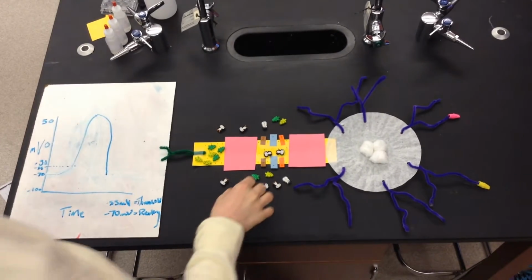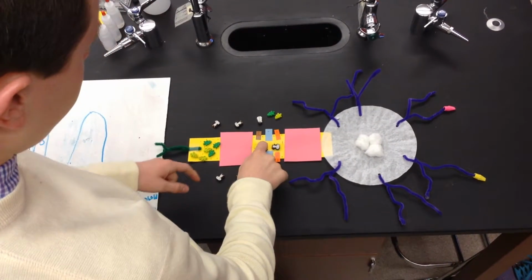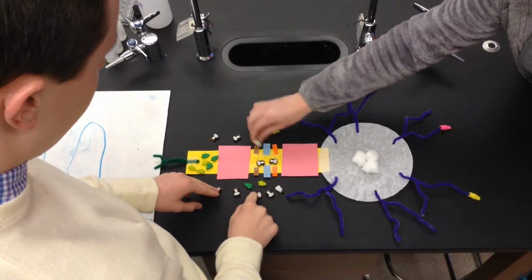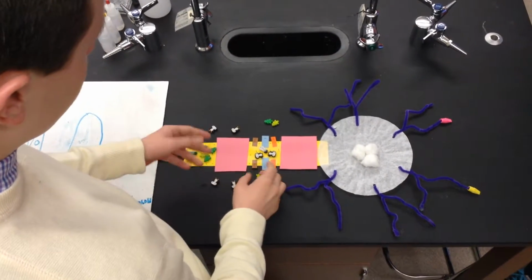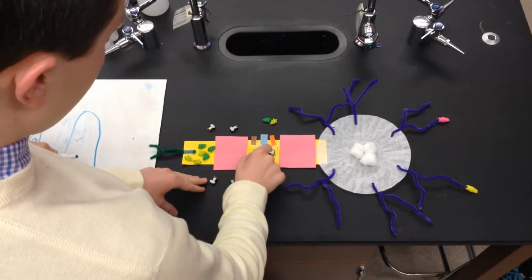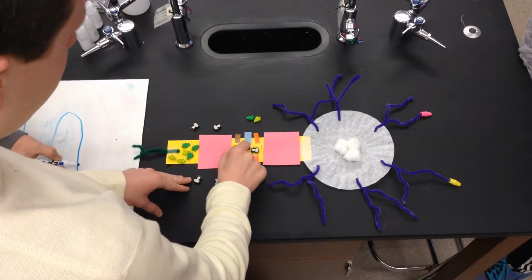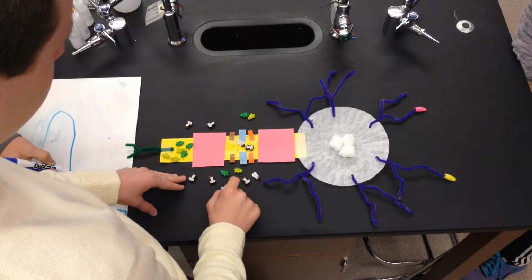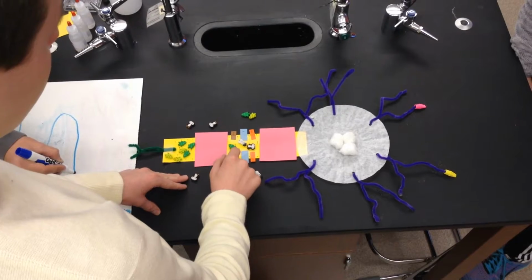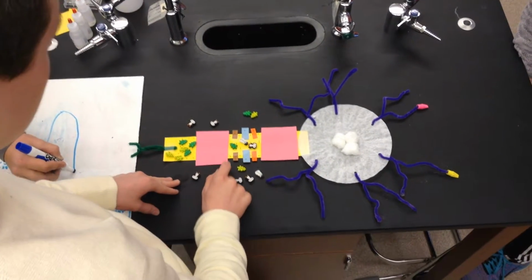Although the charge has been restored, the sodium ions are now on the inside of the axon, whereas the potassium ions are on the outside. And so to restore equilibrium, this pump, after the first potassium channel is triggered, the sodium ions will be pumped out into the outside of the axon, whereas the potassium ions will be pumped back in a 3-to-2 ratio.